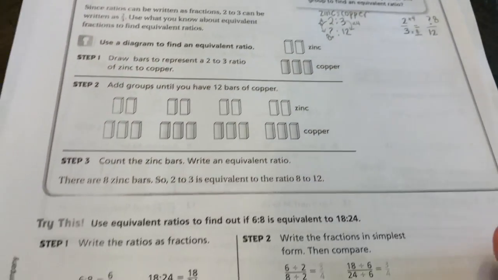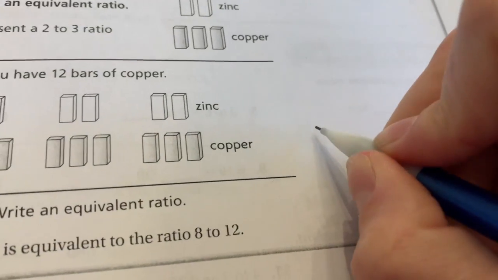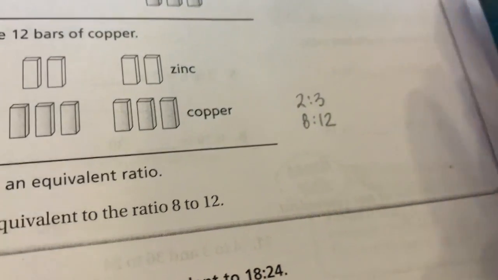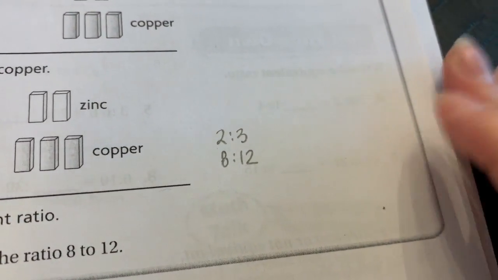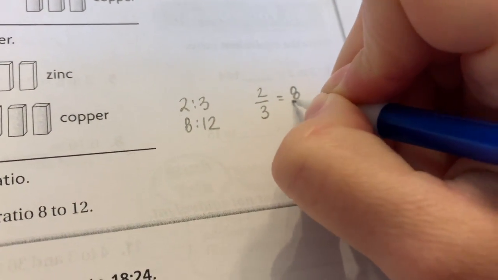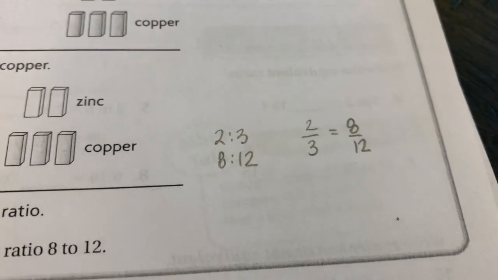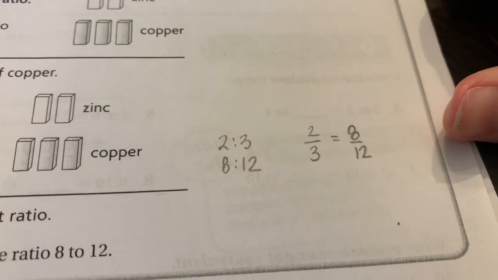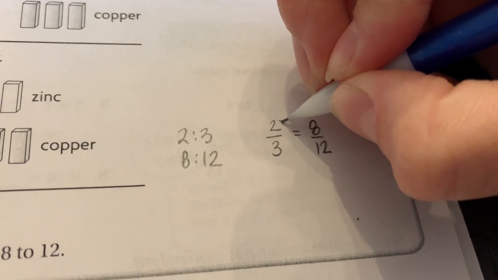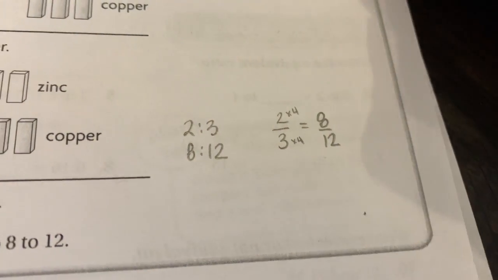Okay, so the idea here is that the original ratio 2/3 and the one that we got, 8/12, are equivalent. It's the same exact thing as fractions. When you multiply or divide the numerator and the denominator by the same number, you get an equivalent fraction. It's the same for ratios. As you can see here, I multiplied the 2 and the 3 both by 4 and got 8/12.